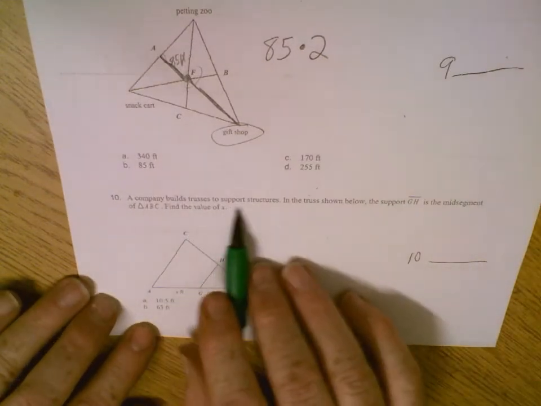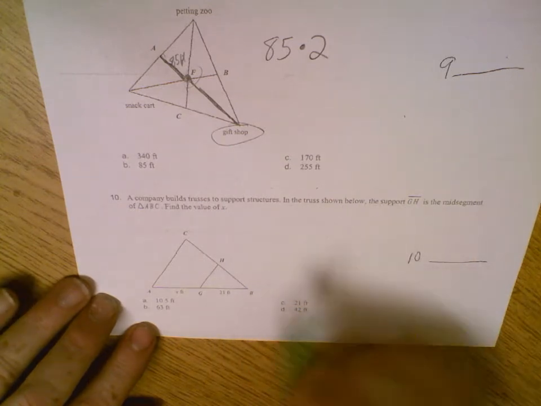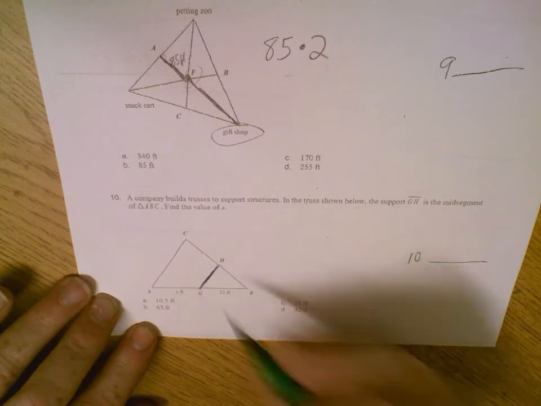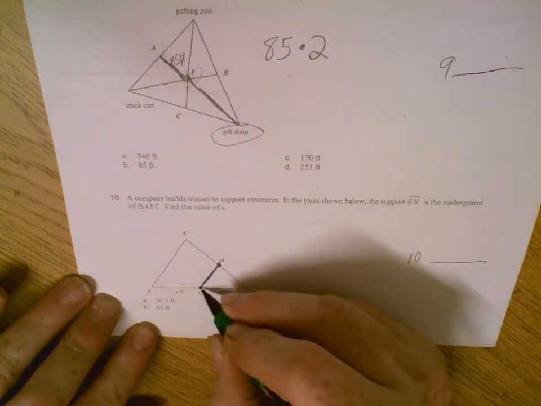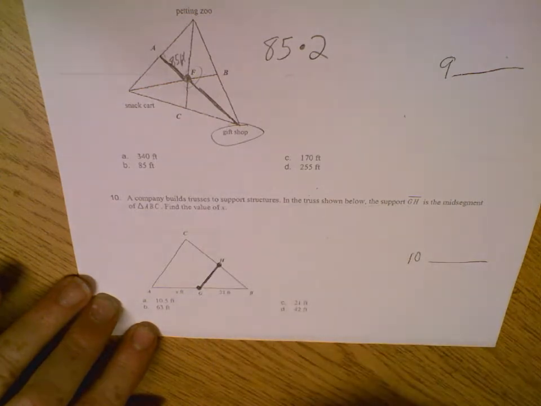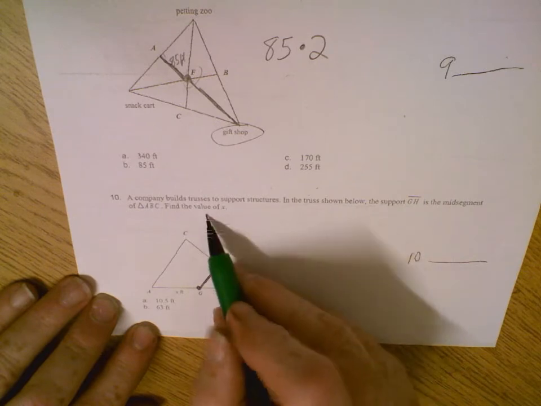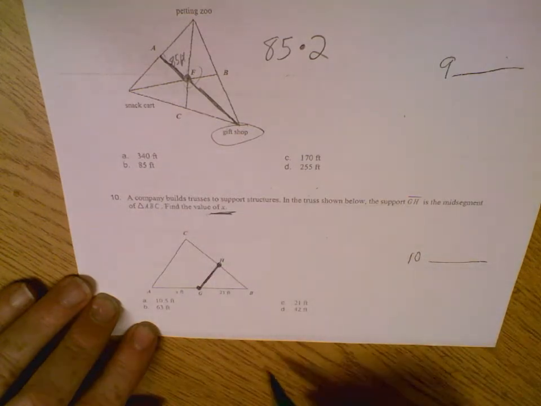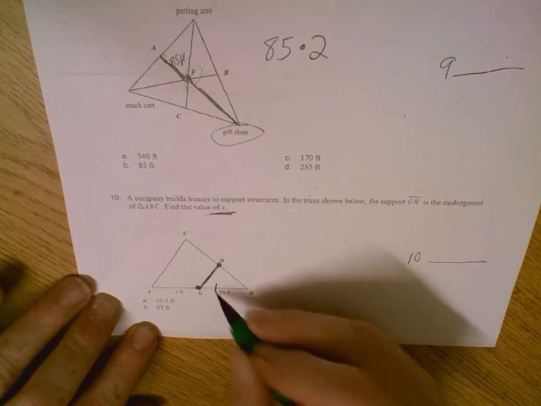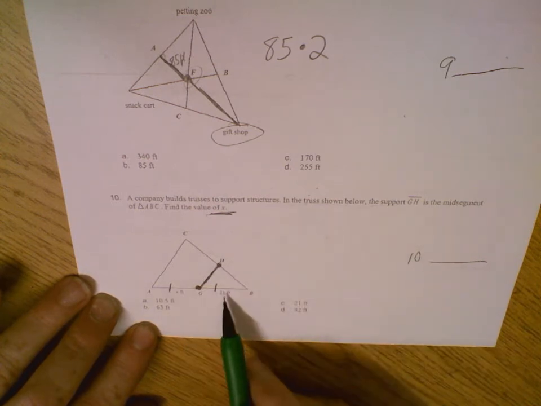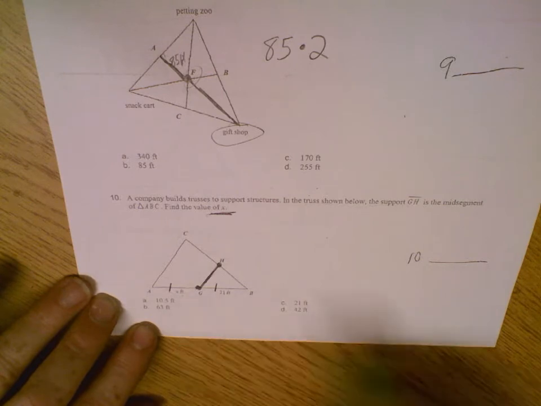The company builds trusses to support structures. In the truss shown below, the support segment GH is a mid-segment. That tells us that H is a midpoint, tells us that G is a midpoint. Find the value of x. So we're just trying to find x this time. Well, if G is a midpoint, then that means these two segments are congruent. And if this one's 21, then you should know what x is, and that'll be your answer.